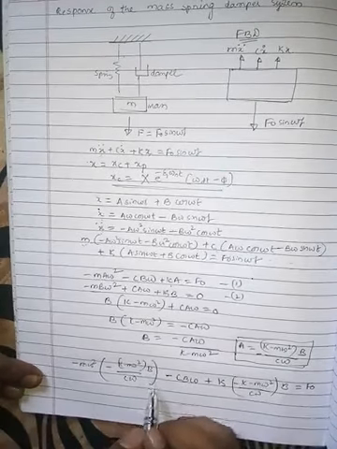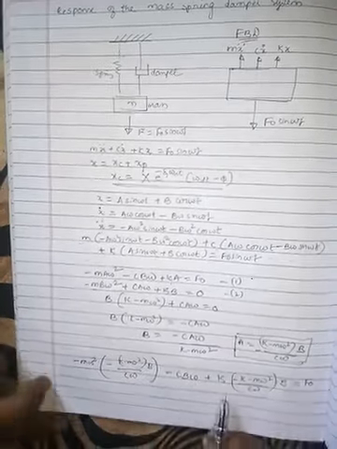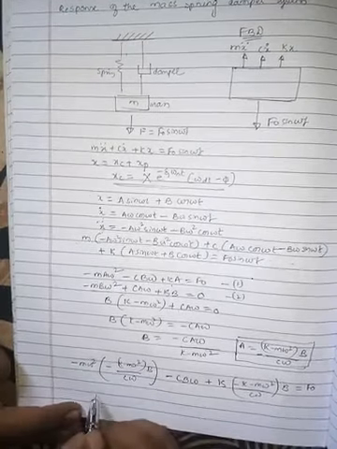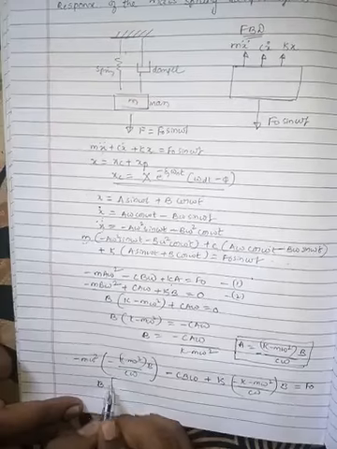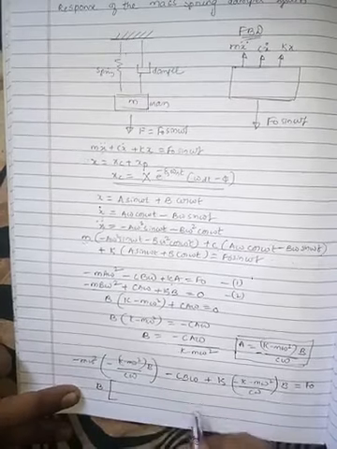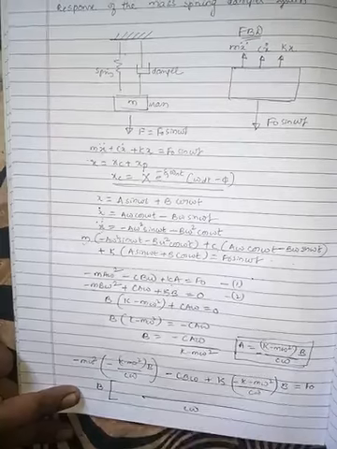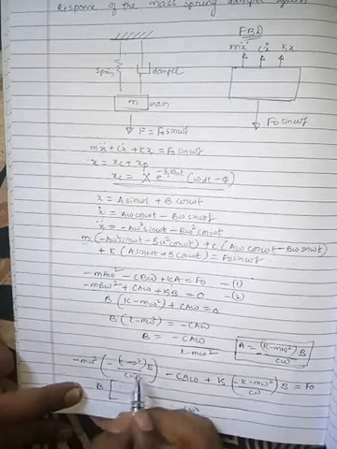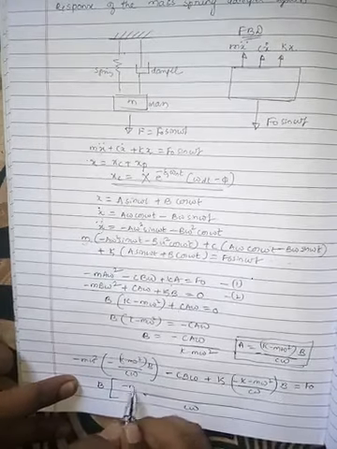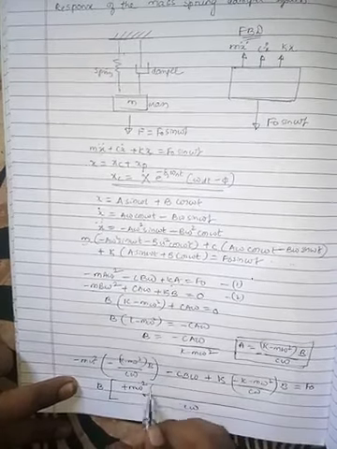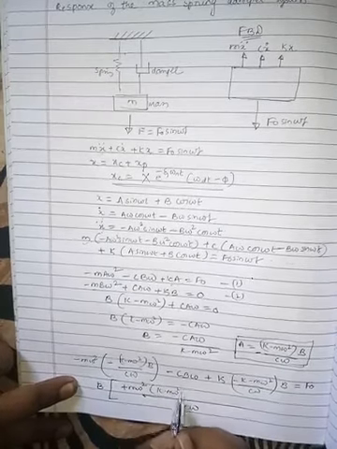So let us take b common, and it can be simplified by taking the same LCM, c omega. So taking b outside, it is minus m omega square, minus minus plus k minus m omega square.